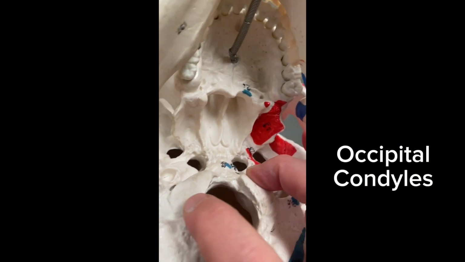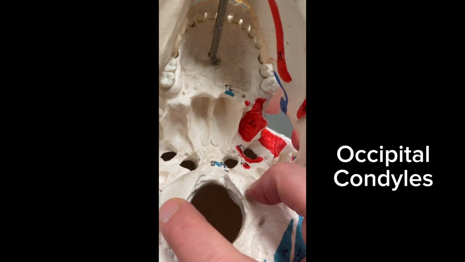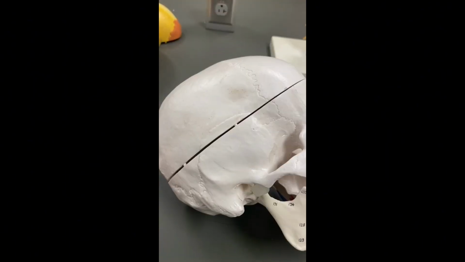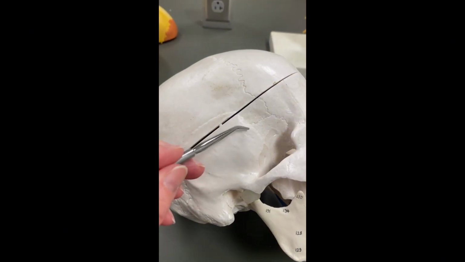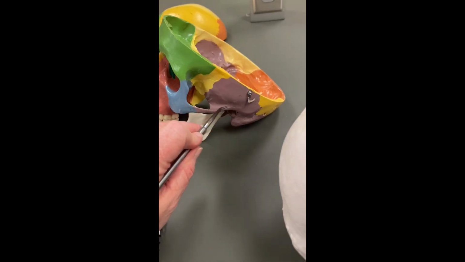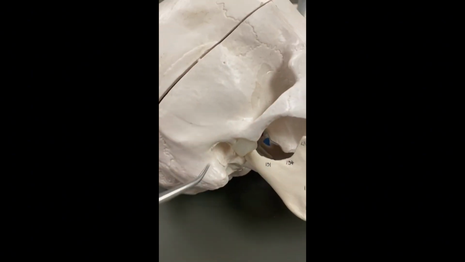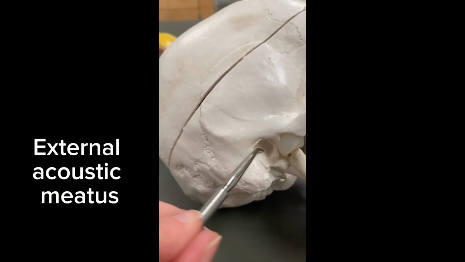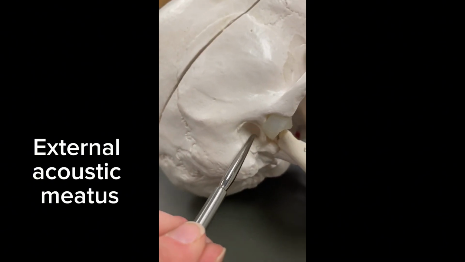So right here, where both of my fingers are, those are the occipital condyles. Okay, now we're moving on to the temporal bone. So this is the temporal bone here. If we look at this model, his skull cap's off, but this is the temporal bone. So here you see this hole, this is your ear hole. That is the external acoustic meatus.